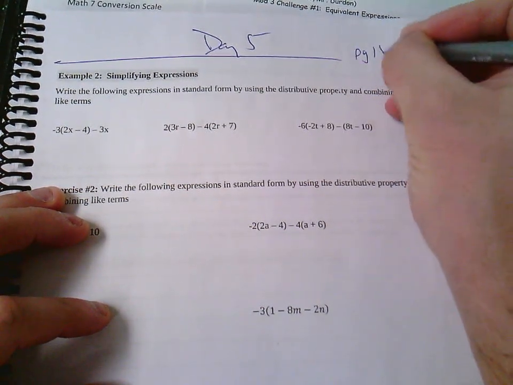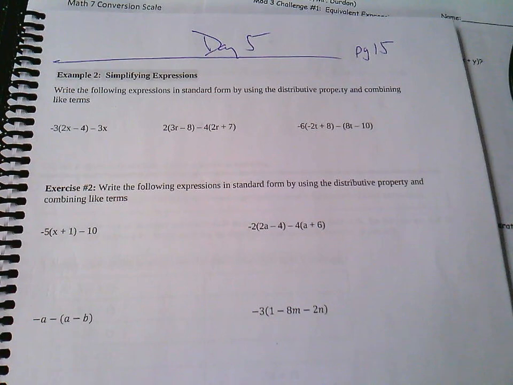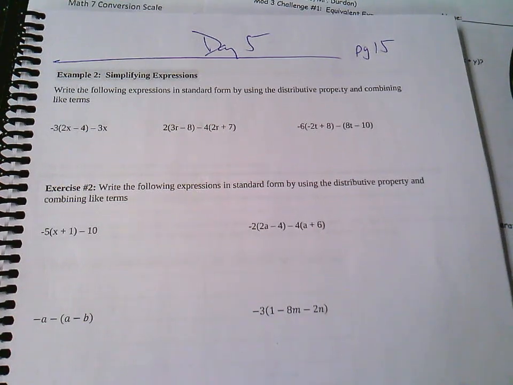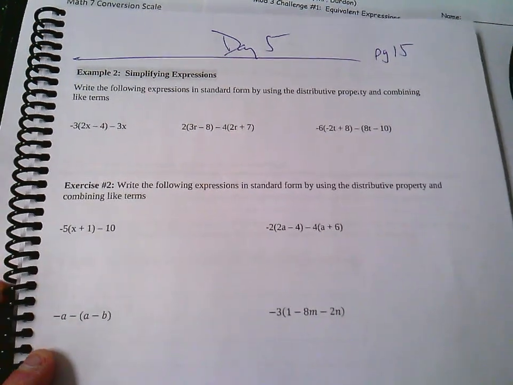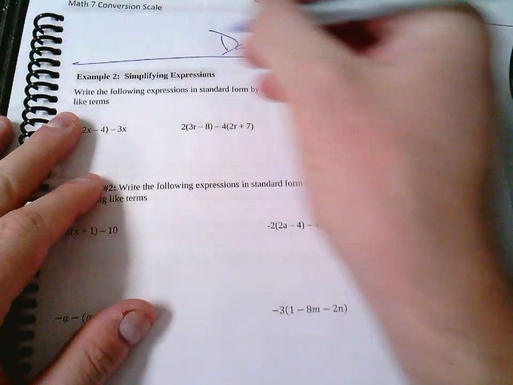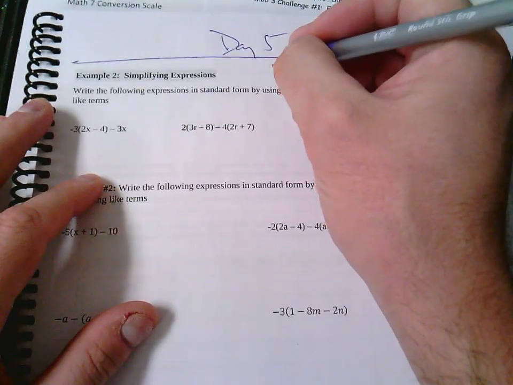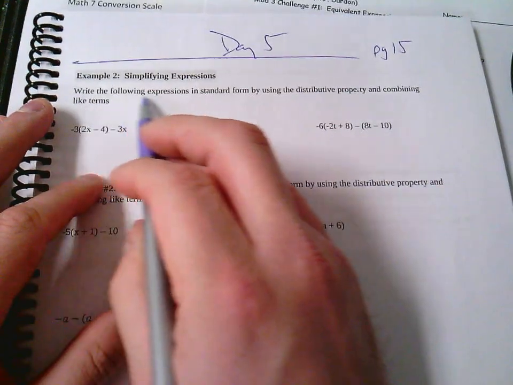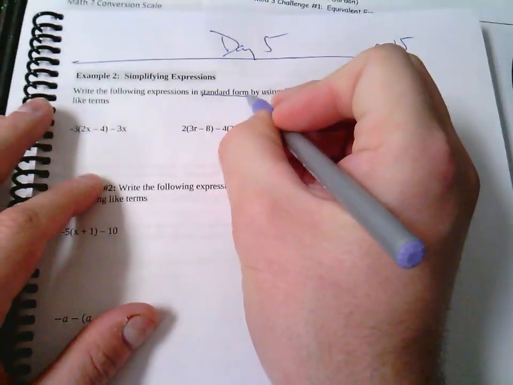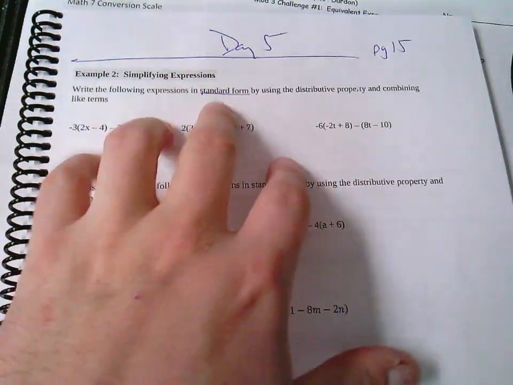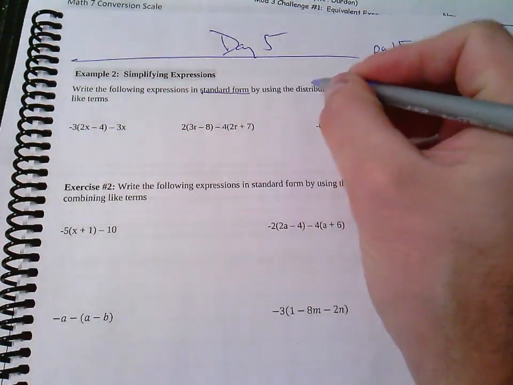We are on page 15, but really this is still in the day 4 lesson section. Second part of the lesson is simplifying expressions. We've already kind of done this, but this is coming after we talked about what happens when we distribute a negative. So, simplifying expressions. Write the following expressions in standard form. Standard form is just the way that you would write things, and as you move forward in algebra, that will become a little bit more important. By using the distributive property and combining like terms.